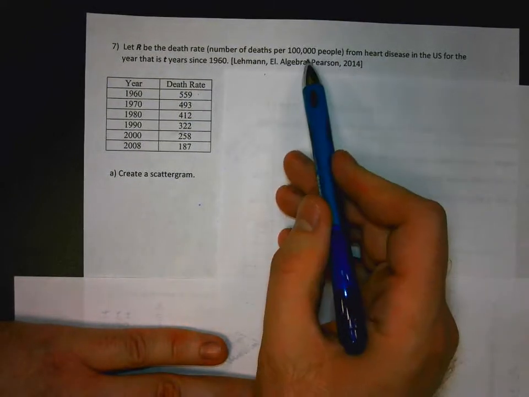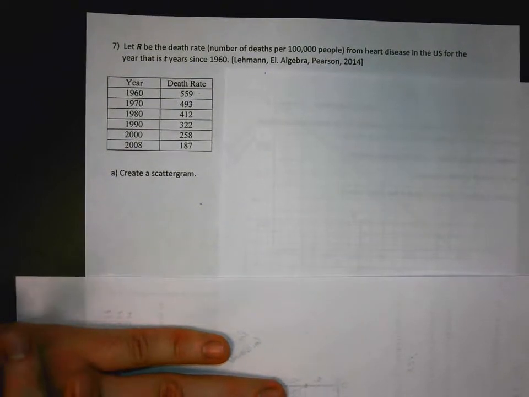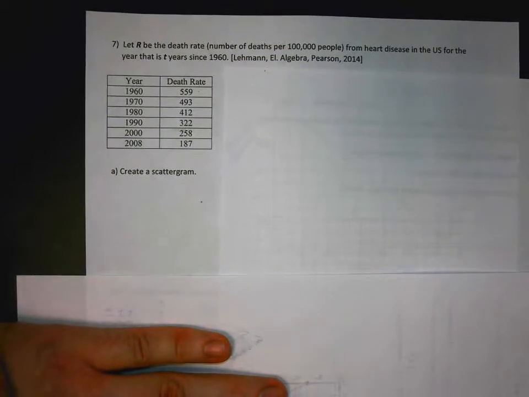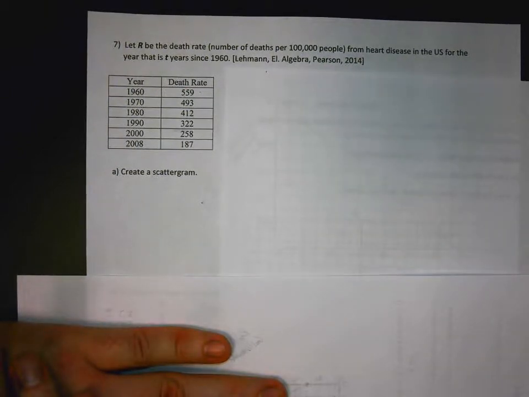So that per 100,000 people means you can make comparisons from one year to another, or even cross country, across different countries, or across the world. So that per 100,000 people allows you to make valid comparisons.